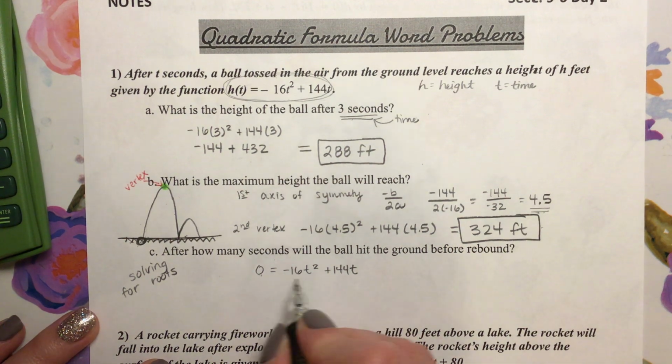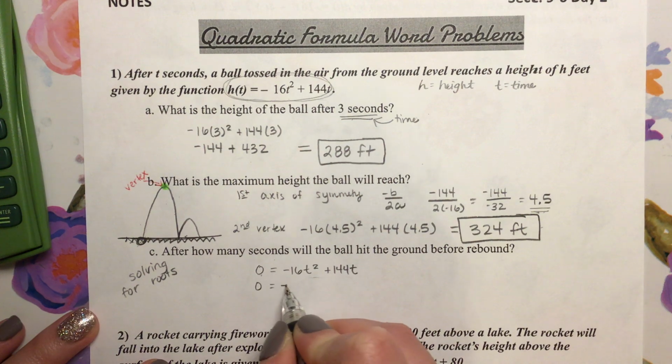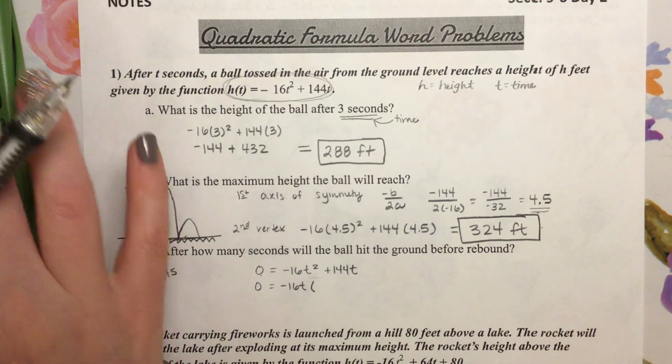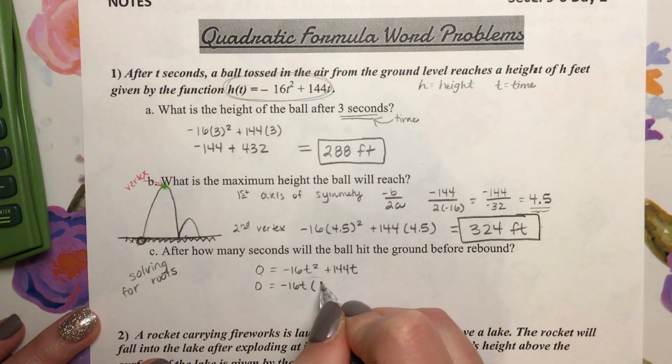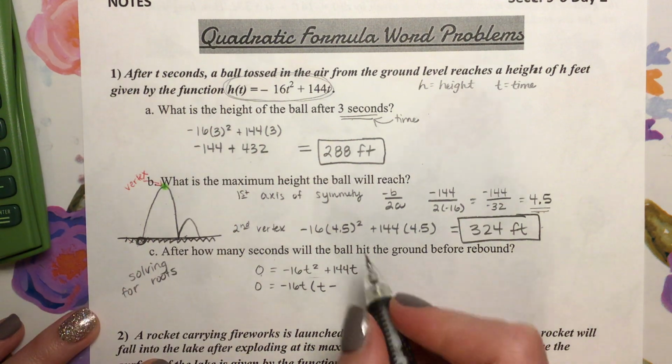So now I'm going to factor out the GCF from these two. So 0 is equal to negative 16t, because I can pull a 16 and a t out of both of those, and that's leaving me with t minus 9.